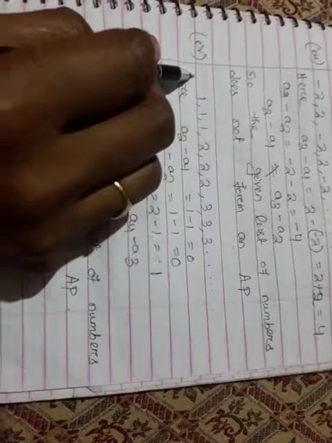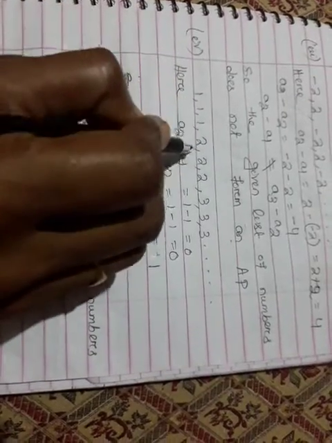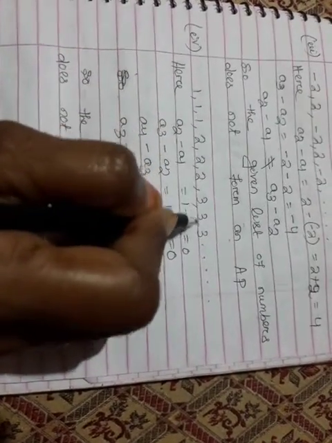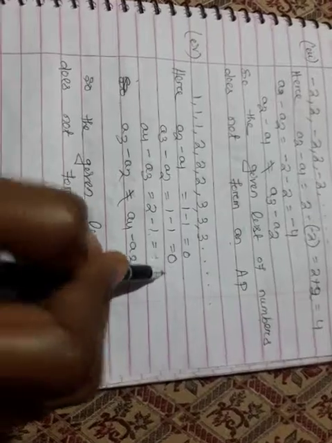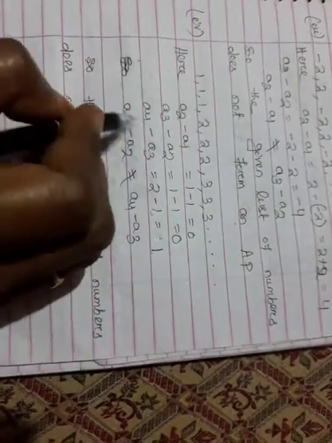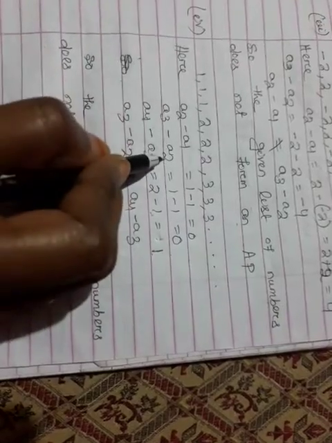Next, the fourth example: 1, 1, 1, 2, 2, 2, 3, 3, 3. Here A1, A2, A3, A4, A5, A6, A7, A8, A9. A2 minus A1: 1 minus 1, 0. A3 minus A2: 1 minus 1, 0. A4 minus A3: 2 minus 1, 1. So here A3 minus A2 is not equal to A4 minus A3. So the given list of numbers does not form an AP.